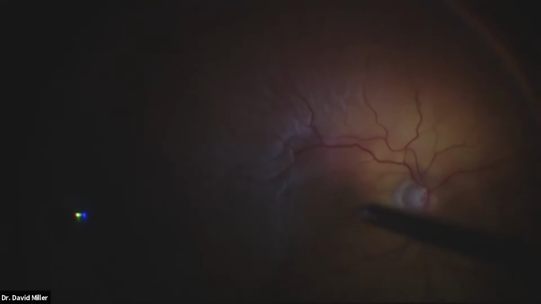Okay. And the point of this is going to be to mark the retinal tear so we can find it later.